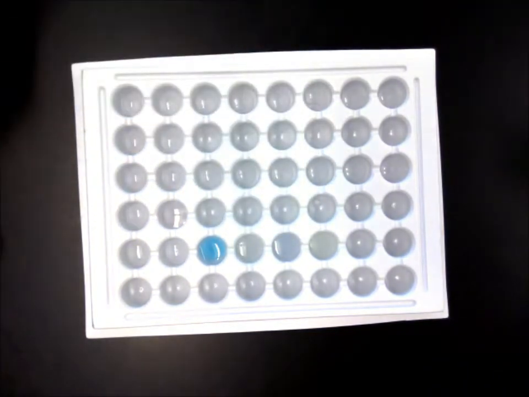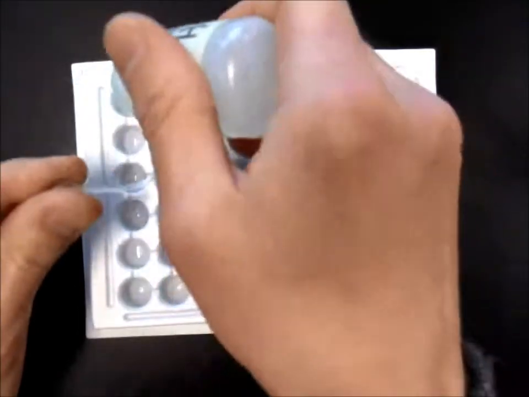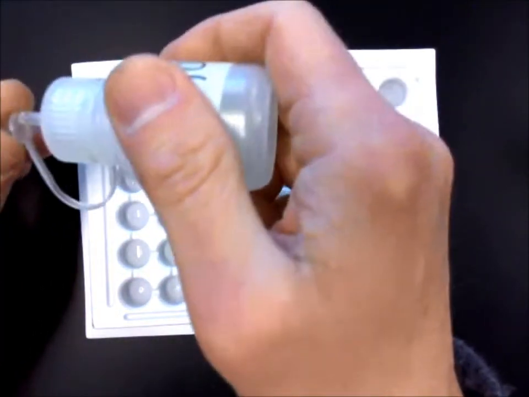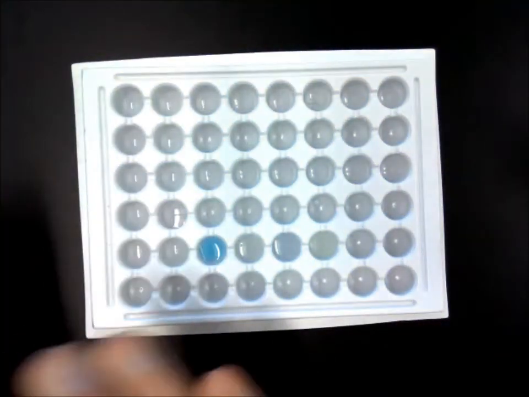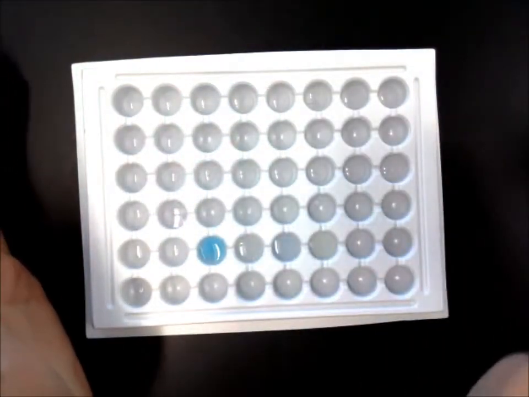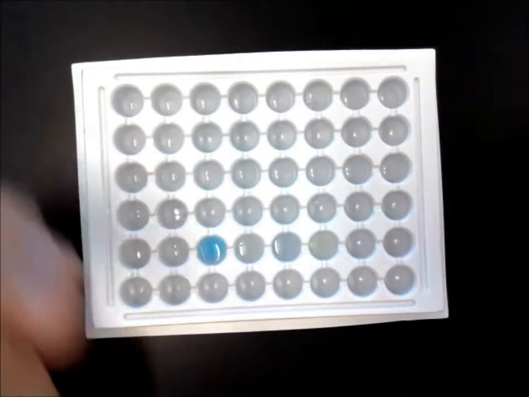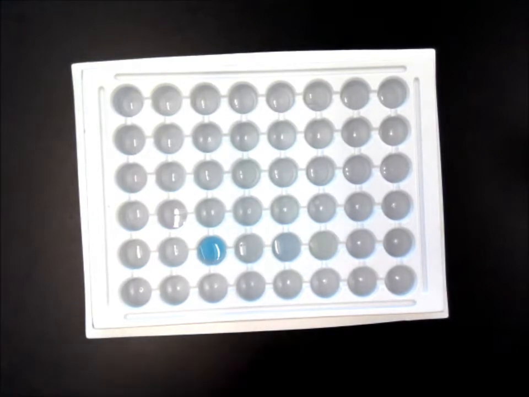And I've already taken the time, and I've put drops in these wells. I'll add another one just to show you. So I have these all set up and ready to go because I thought that made more sense rather than just watching me put drops in.